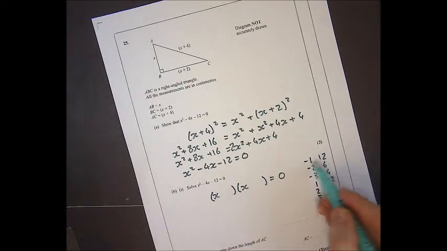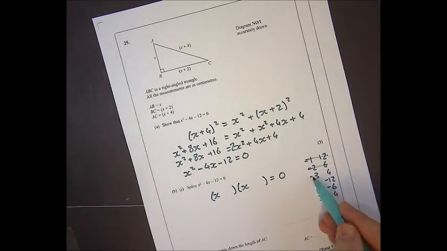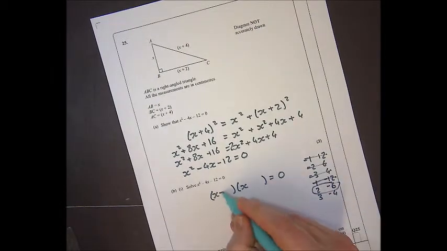So add them together, that makes 11. That's not it. That's positive 4. That's 1 when you add them together. Negative 4 is the one, so it's those two numbers. So it's plus 2 and minus 6.